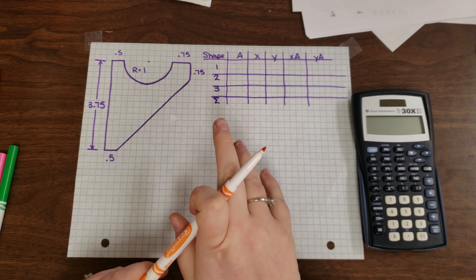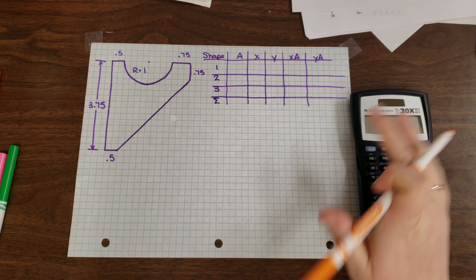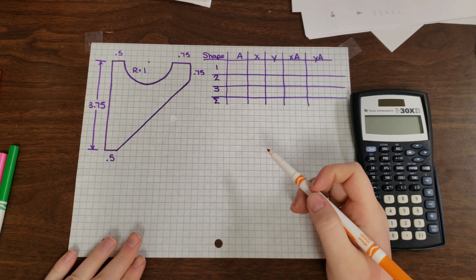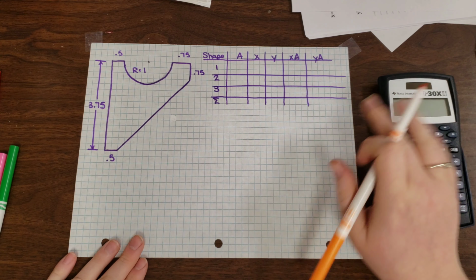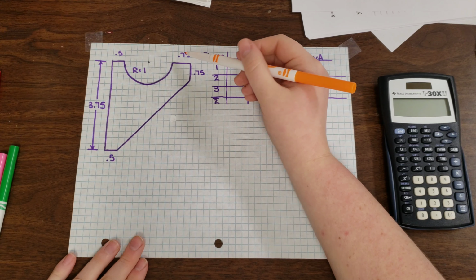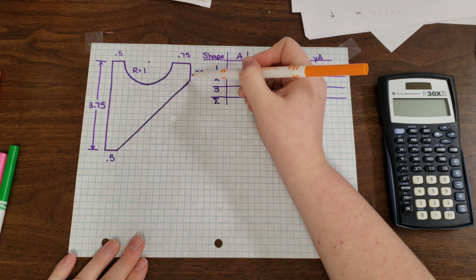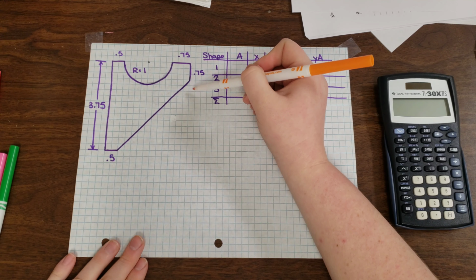Okay, we are going to do this practice problem using the subtraction method of the centroid, complex centroid unit. So first thing we're going to do is take this big shape and create one large simple centroid out of it.